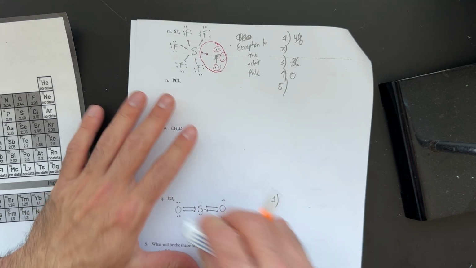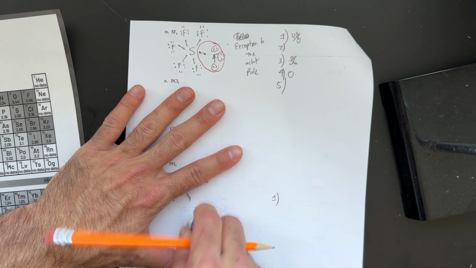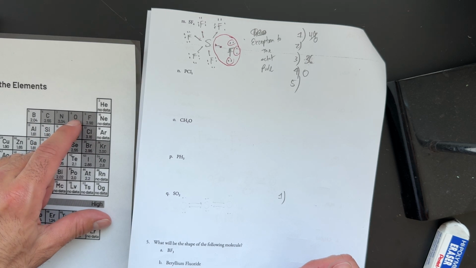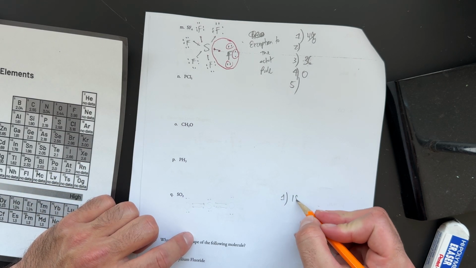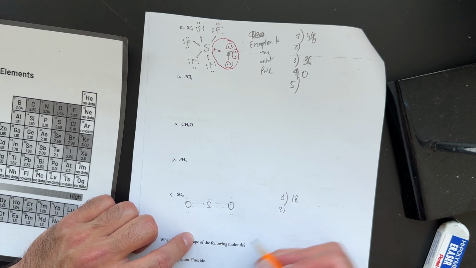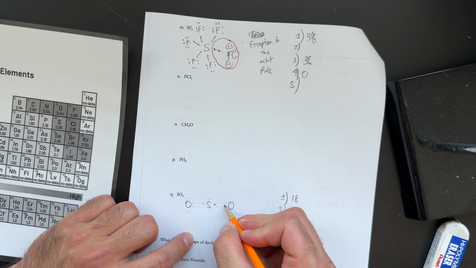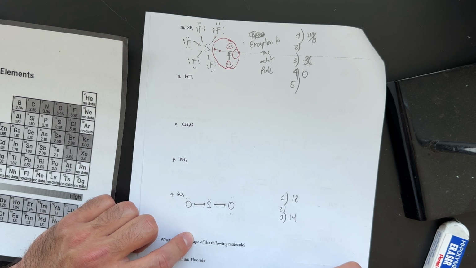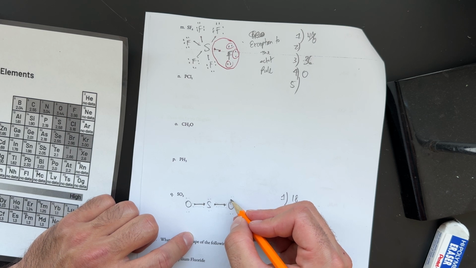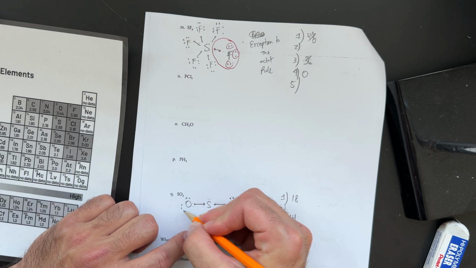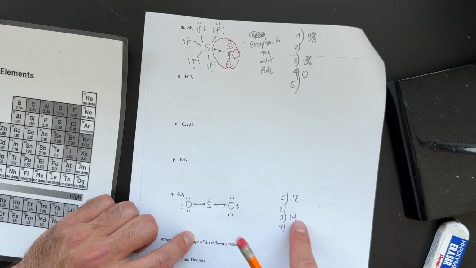So the first step is to figure out how many valence electrons we have in total. We have 6 plus 6 plus 6, so we have 18 valence electrons. Then we figure out what goes in the center, and it is indeed sulfur because it is the less electronegative. Now we form initial single bonds because you have to have at least single bonds here, and so we're going to have 14 left, and then we give electrons to the others to make everyone happy. So 1, 2, 3, 4, 5, 6, 7, 8, 9, 10, 11, 12, 13, 14. We actually just used up all. Nice, good job. We had 14, we just used them all up.